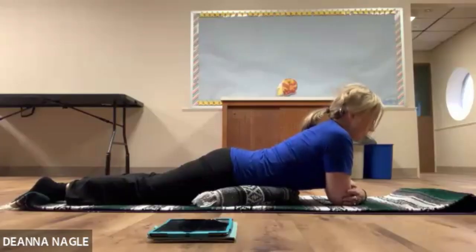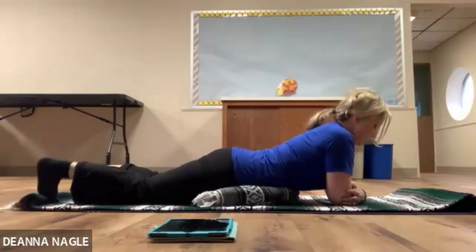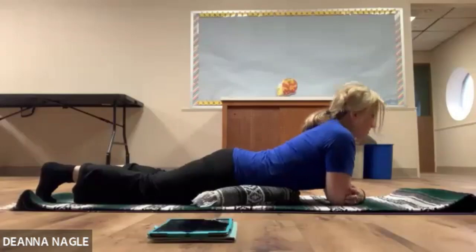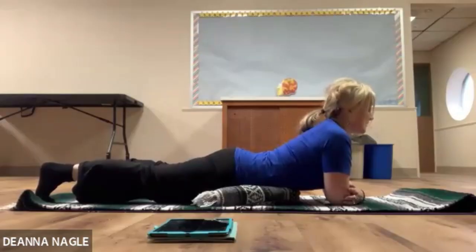Okay, so just take a breath or two, feeling that pressure, gentle pressure of the blanket. Breathe against the resistance of the blanket. Okay, so now we're gonna make it a little more interesting by tucking the toes under, making sure that you're on the mat, so you're not slipping on the floor. And then pushing your arms, lift your chest higher and lift your kneecaps up.